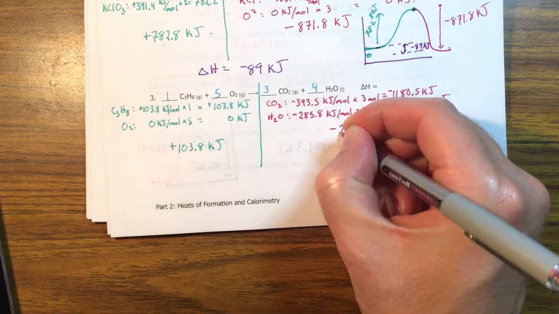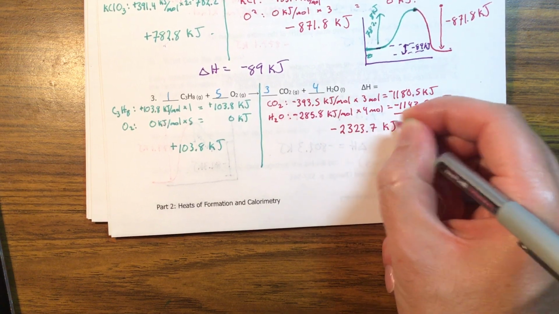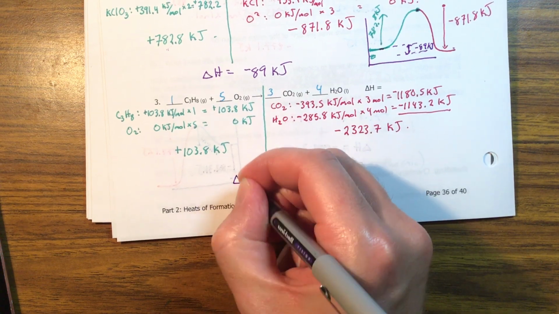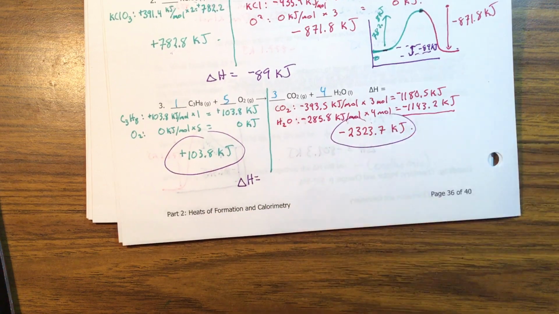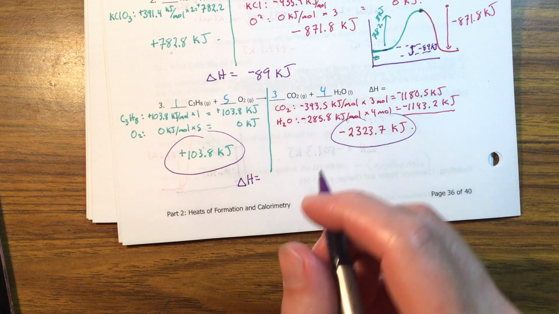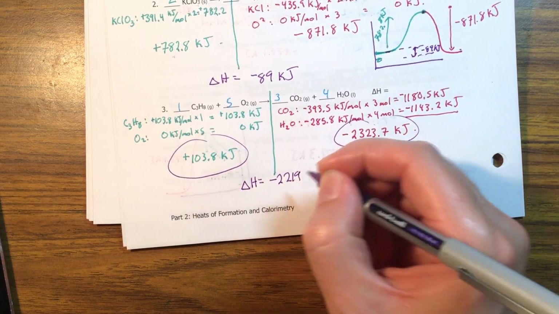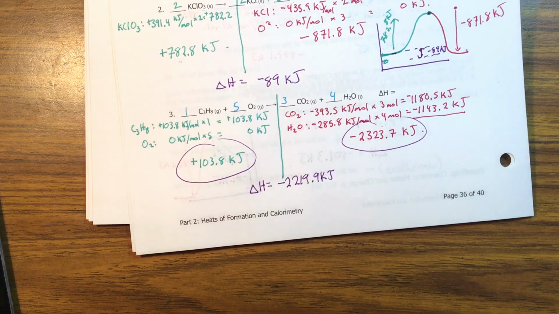Now we sum up this side. We get negative 2,323.7 kilojoules in total. Now to calculate our delta H, we take this number, add it to this number. So negative 2323.7 plus 103.8 equals negative 2219.9. That's a lot of energy being released.